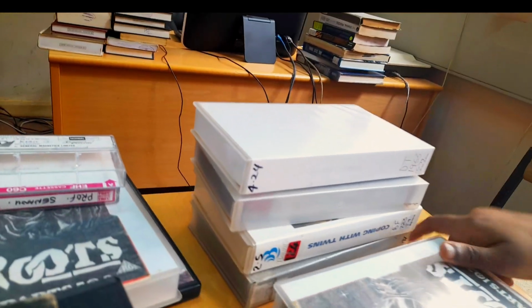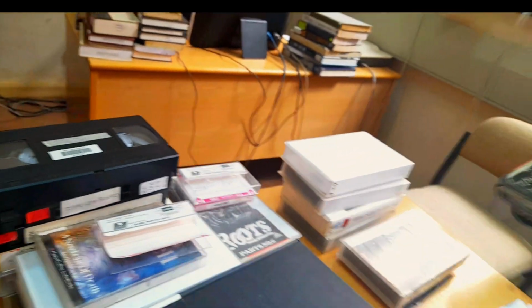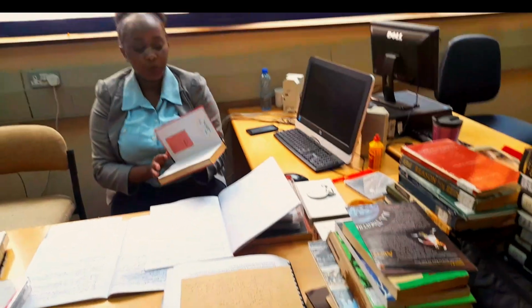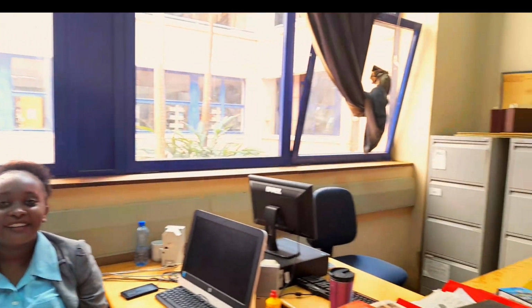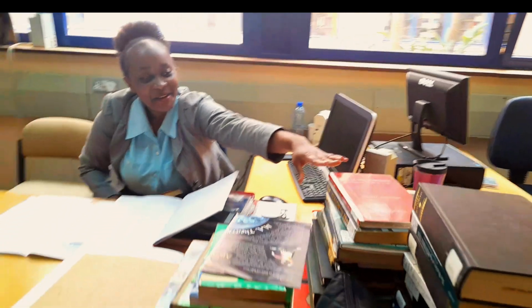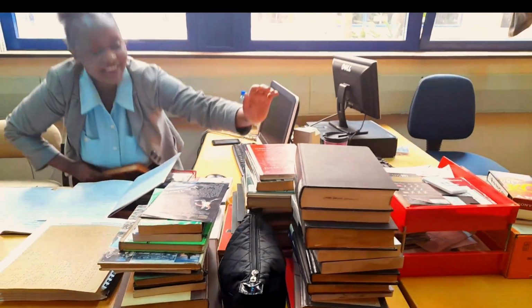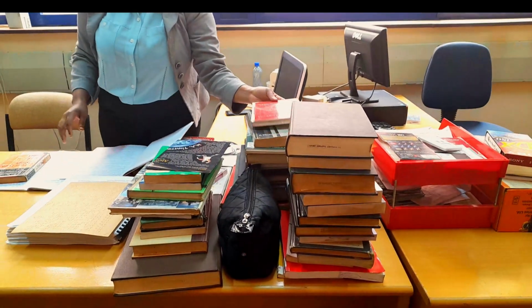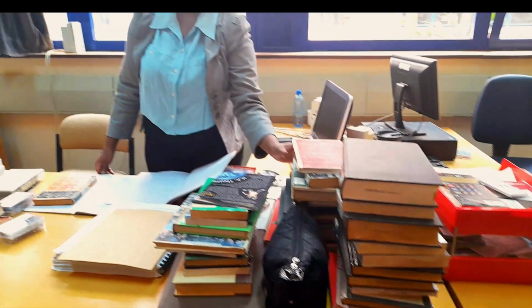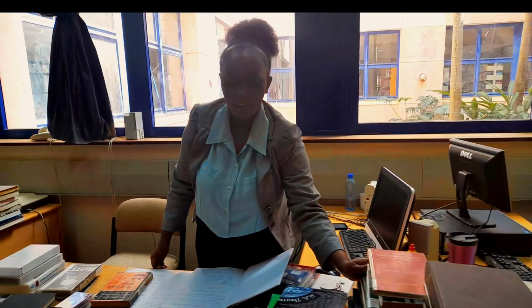We also have different books here that help learners with different impairments. A learner is able to access books here, and if the book that a learner needs is not in this room, a learner can go ahead to the different sections of the library and access the different books in the library. As you see here, we have different books with different titles, so a learner is able to access any book that they would need, and they are able to access the information that is required.